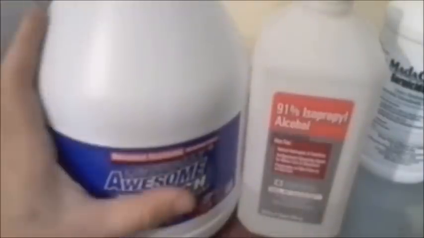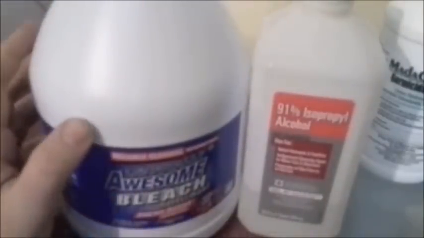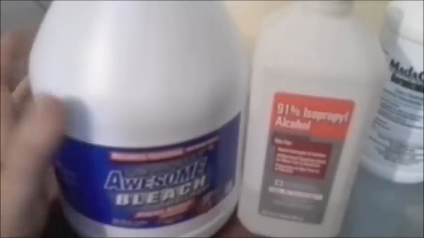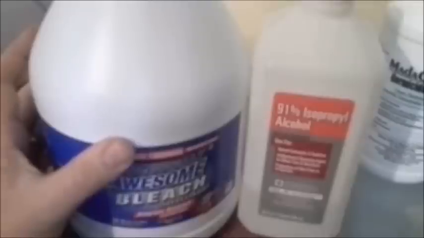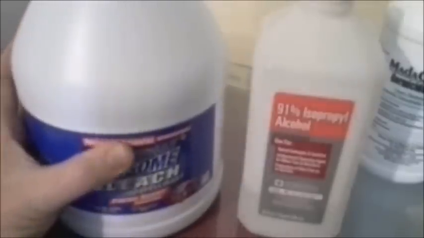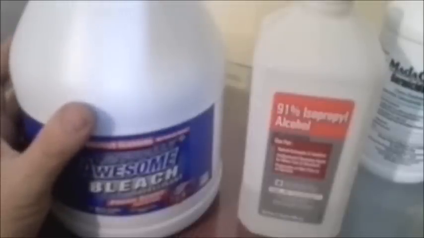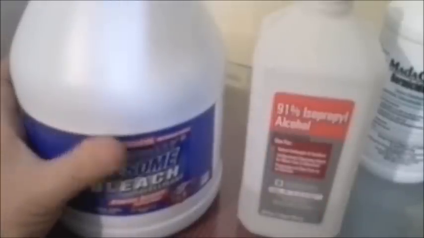So with bleach, another interesting thing I found out is that there are germs that are resistant to bleach. Bleach is a disinfectant, and you put it on stuff, it kills a lot of stuff, but it won't kill all of the germs. Germs get these little protective coatings, and sometimes they come up with ways to protect themselves from things like bleach, so you get resistant germs.